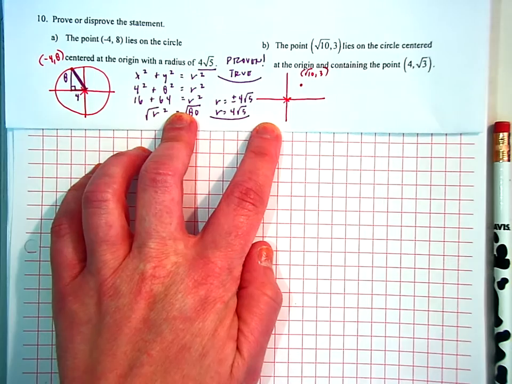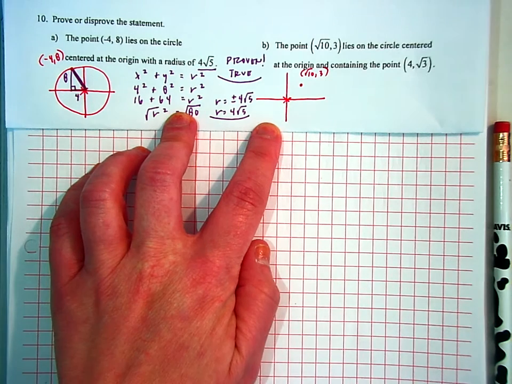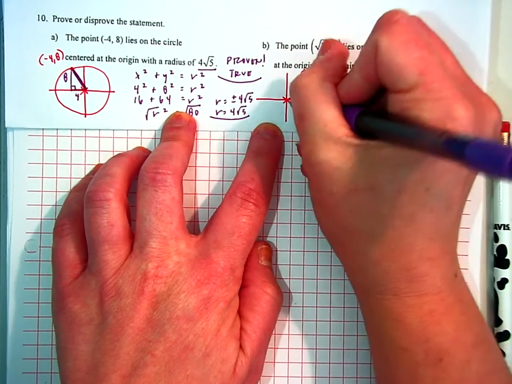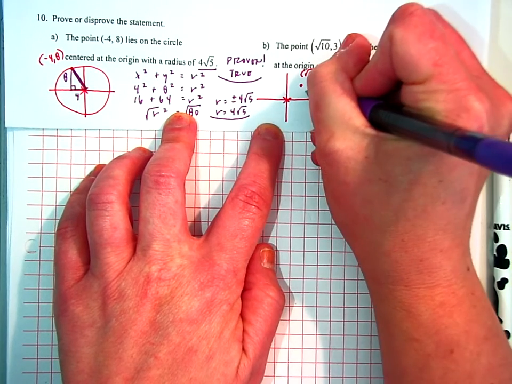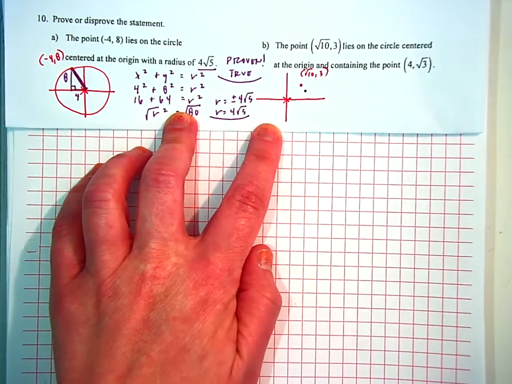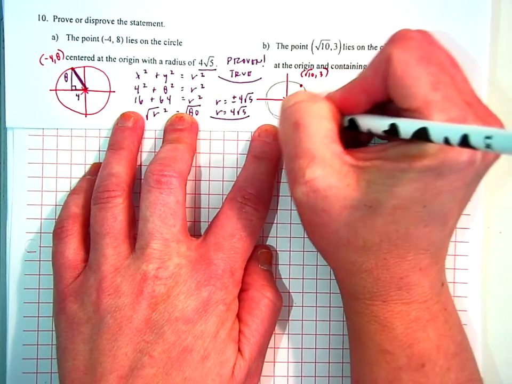And then (4, √3), well, √3 is just under √4, so it has to be just a smidge below 2. So here I'll mark this with a different color. We're saying right 4 and up √3, so a little more than 2, so we'll say right about there. Okay, so then if I draw my circle, I'm looking at a circle roughly like this.